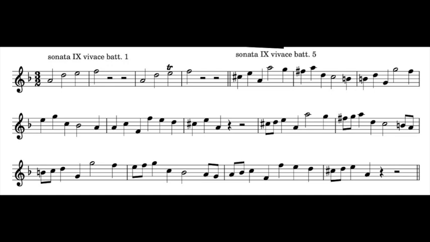For example, at the end of the second bar, he makes an ornament upon the last B. I think this ornament works alone also, but works much better together with the second, the ornament between B and D. So I will play the sample without and with.